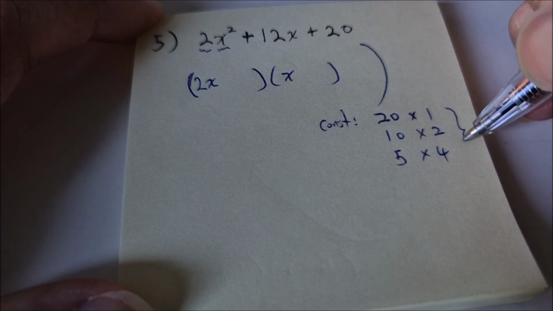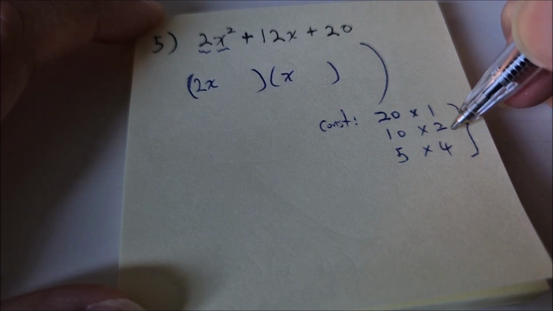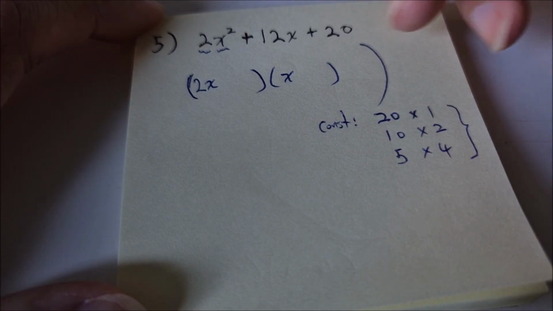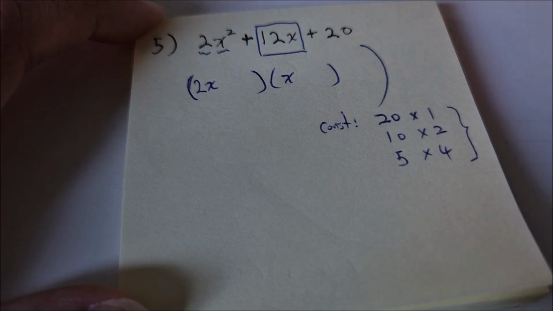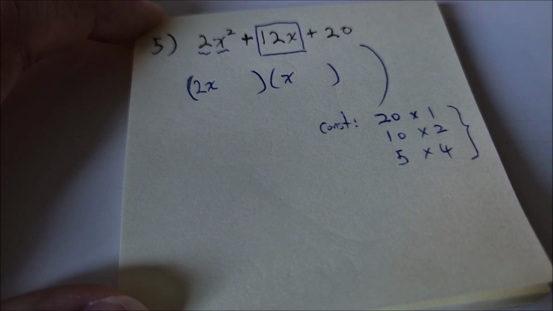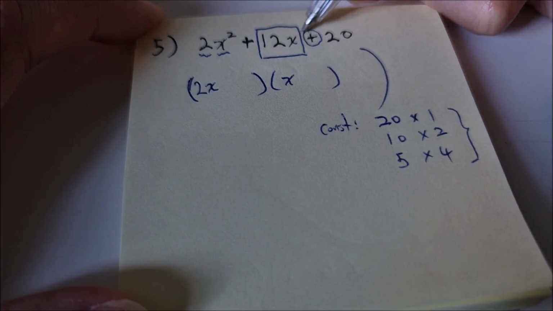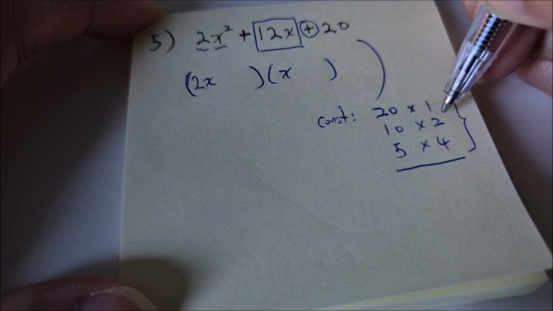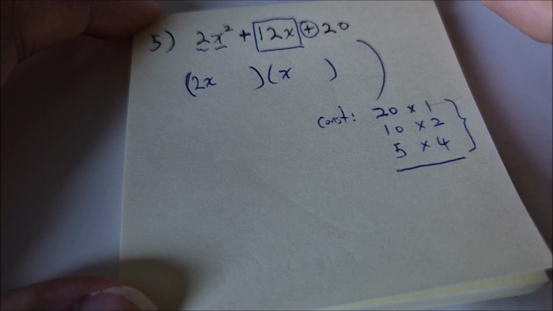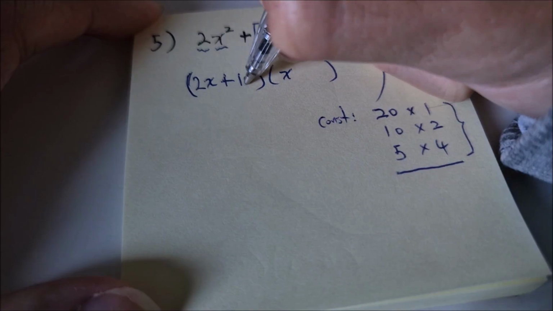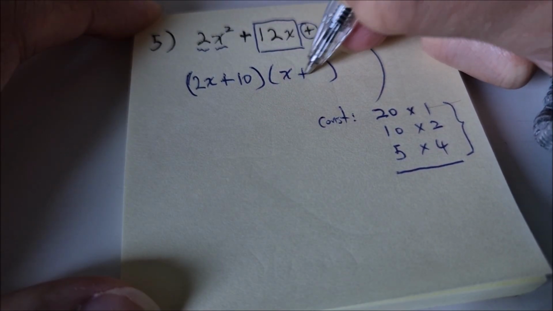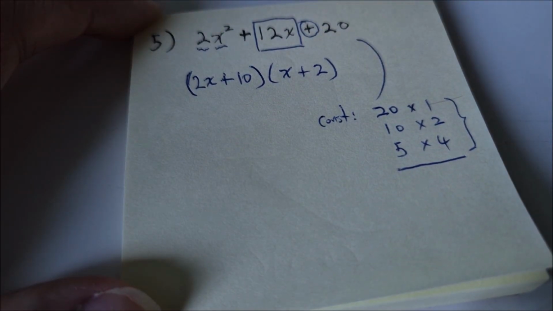Remember, whichever combination we choose, we'll have to add to get this term here. So 12, and we know that it's positive 20. 10 plus 2 is 12, and so 2x plus 10 plus 2.